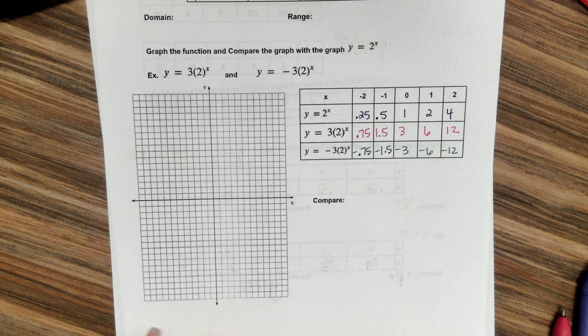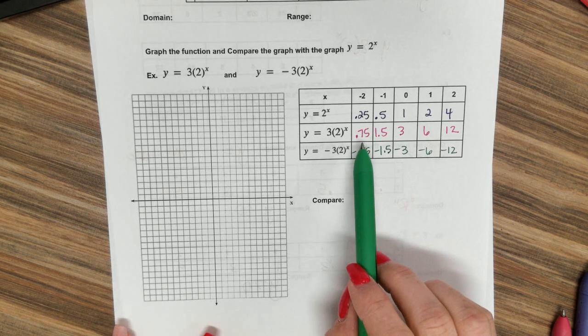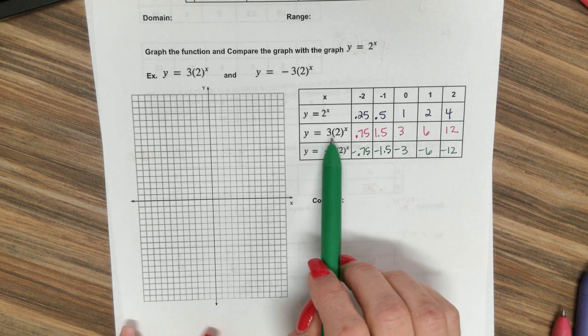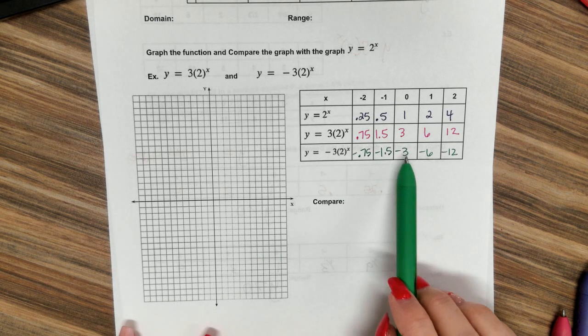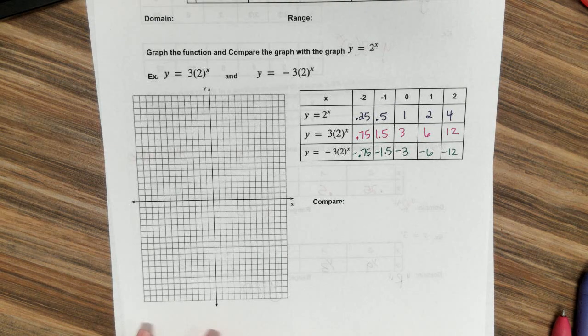Okay, what did y'all notice? The values are the exact same as this one, except with negatives. Did it still have a growth factor of 2?